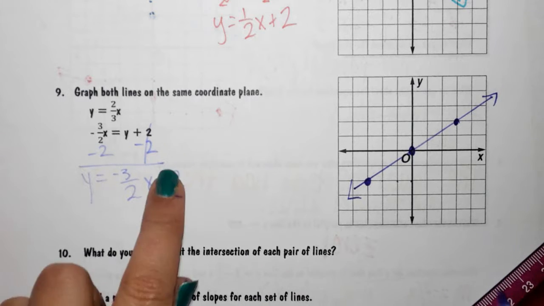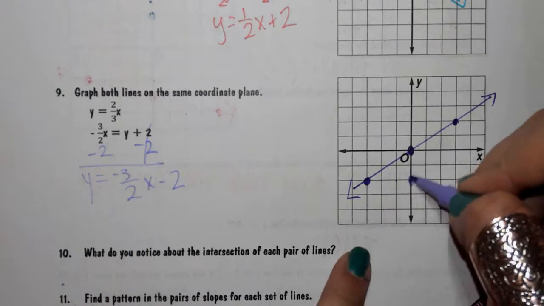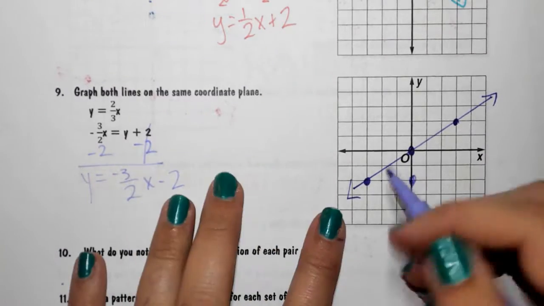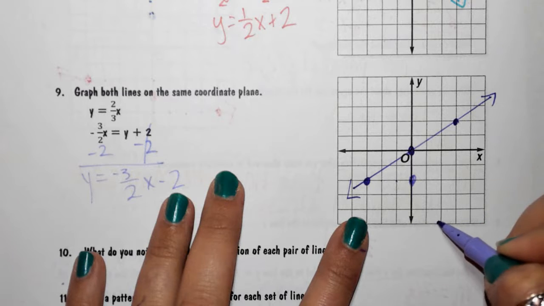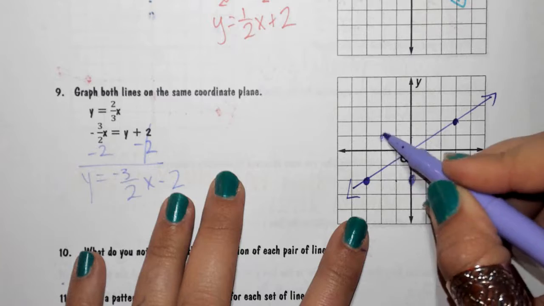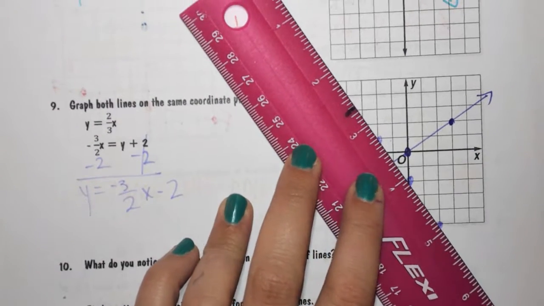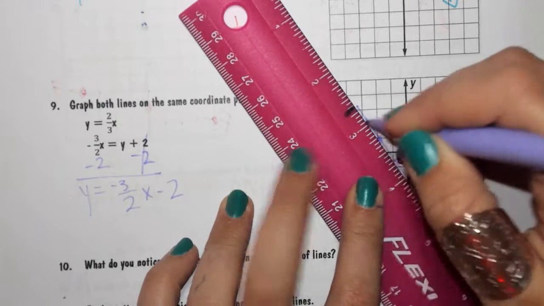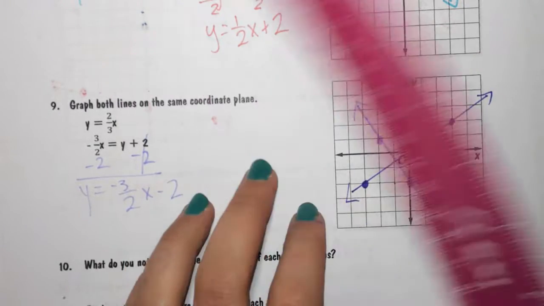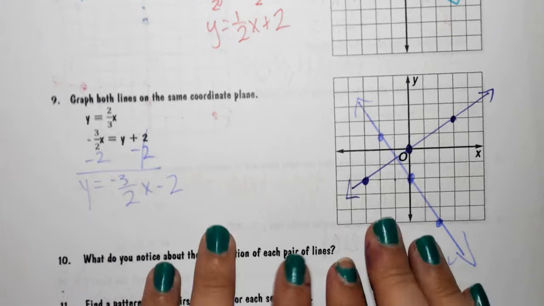Alright, so what do I need to do first on this one? Down 2. And my slope is negative 3/2, so I should go down 1, 2, 3, right 2. Up 1, 2, 3, left 2. Now, do those lines cross? Do I have a positive and a negative slope? Yes. I have a positive. Awesome. So we've done everything right so far.